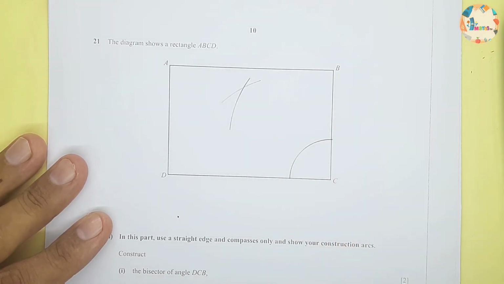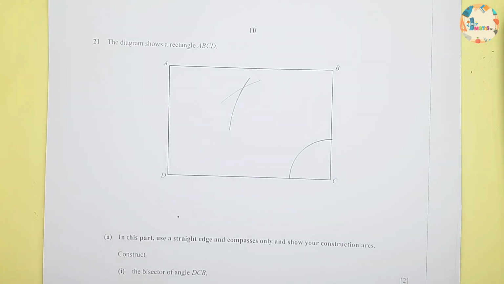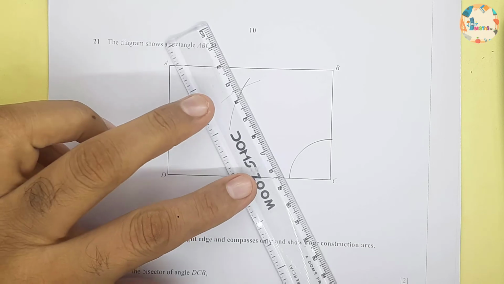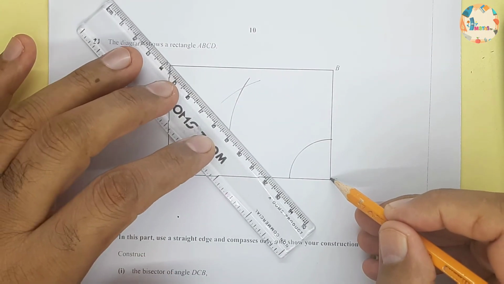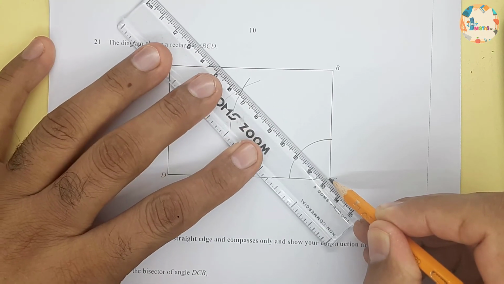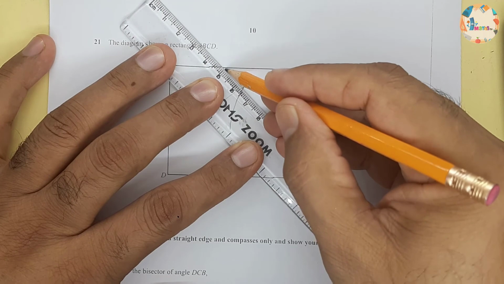So this is done. This is basically the angle bisector of this one. So after the angle bisector of DCB is done, this will be the angle bisector.